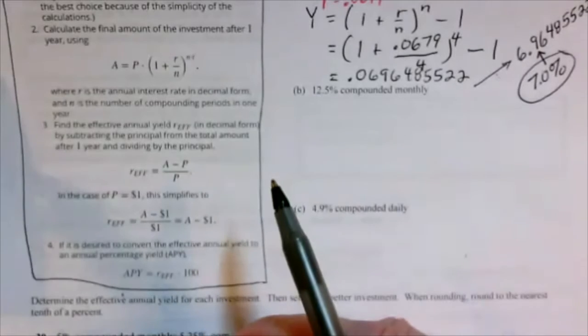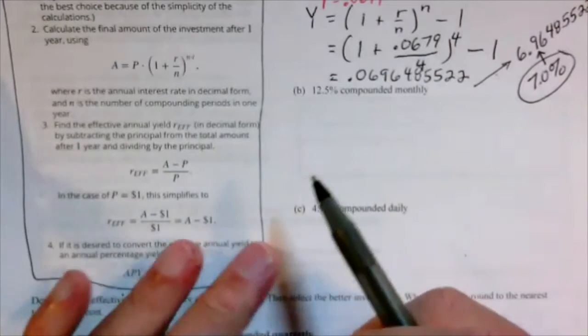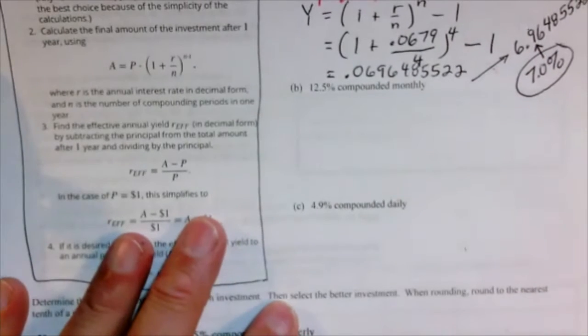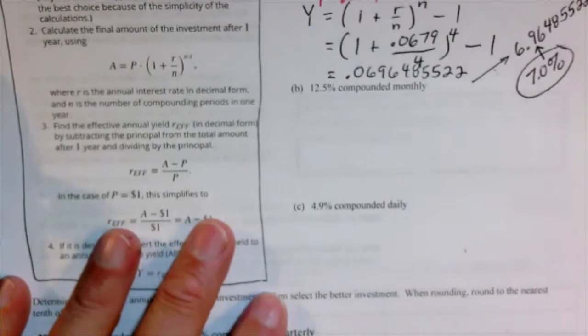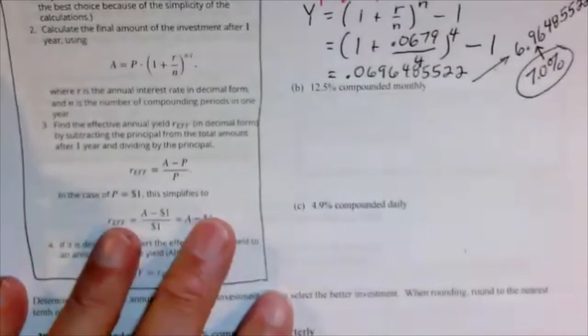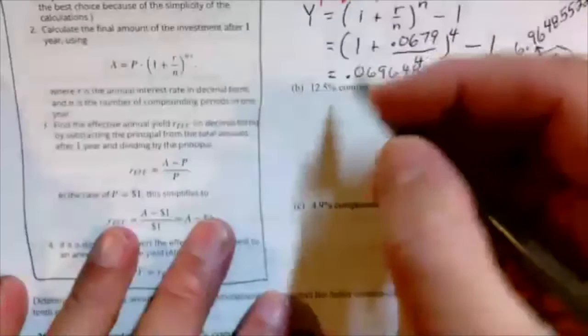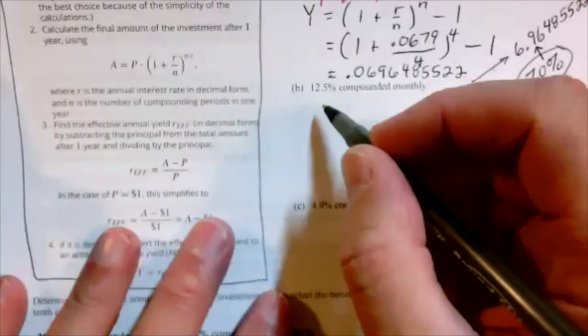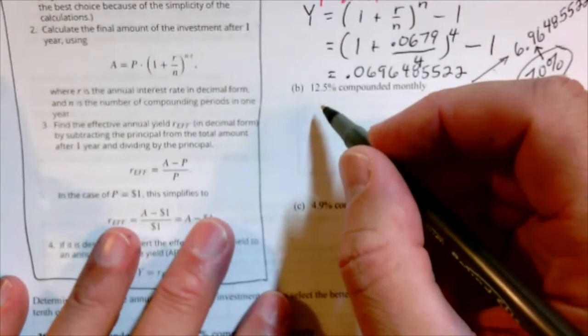And so we can practice these and come up with the same result. One other thing that I might want to show you, but first let's work this next one, part B here, by hand. And then I want to show you a calculator function that you can use as well.